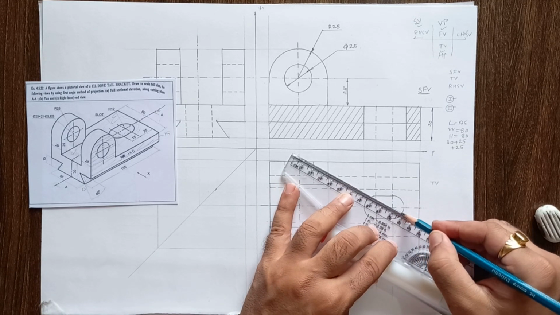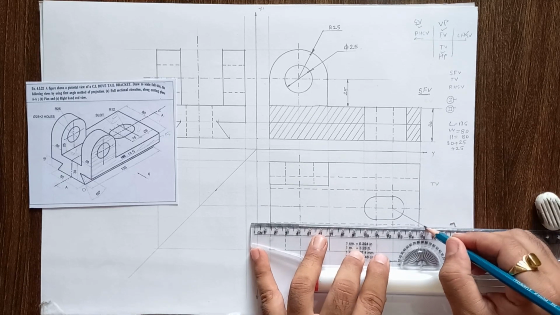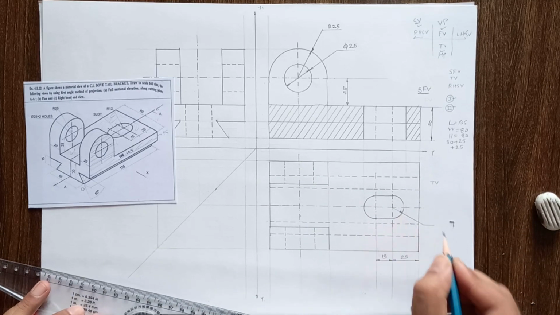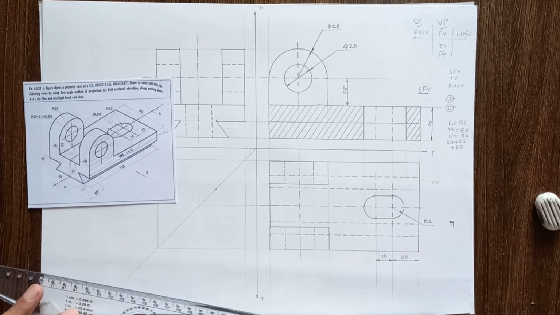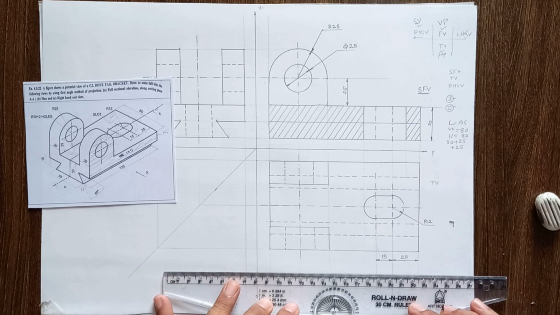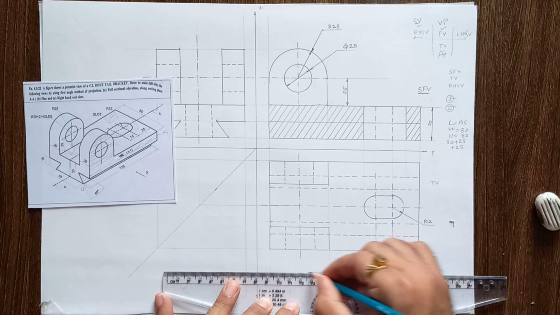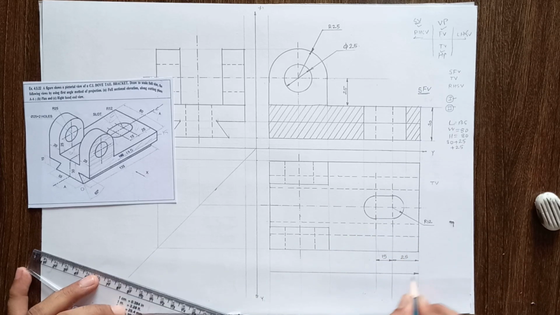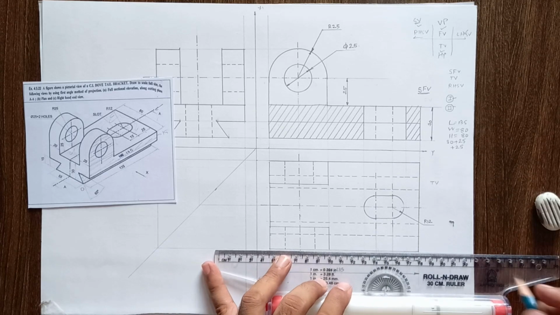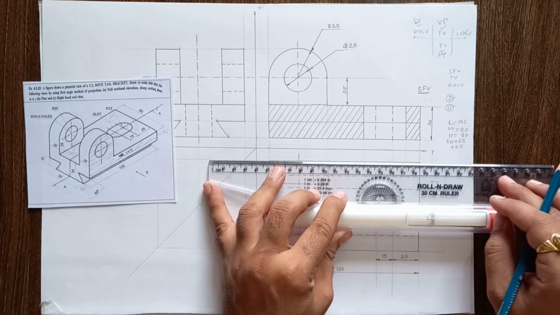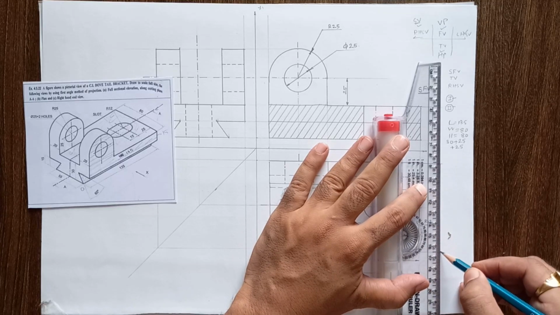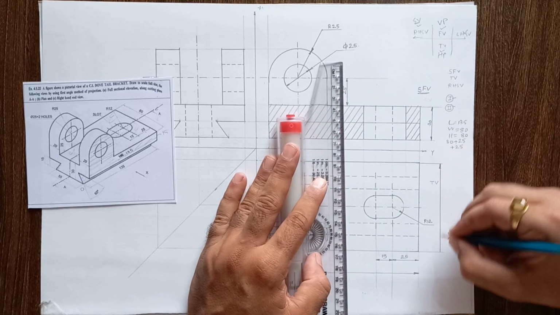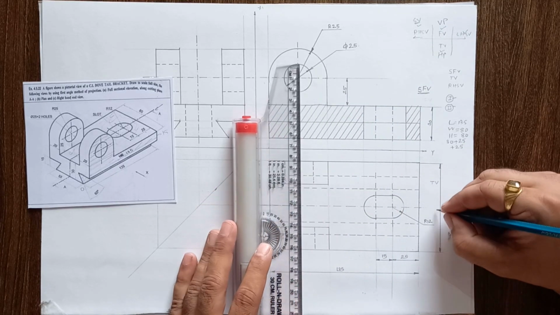The radius of that slot is 12 mm, R12. Then the total length is 135 mm. The width of this object is 80 mm.